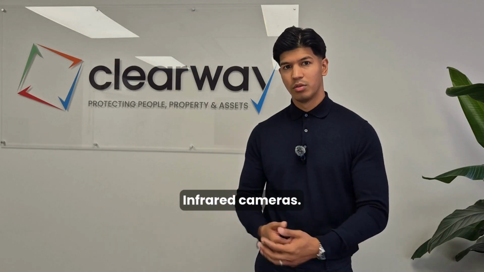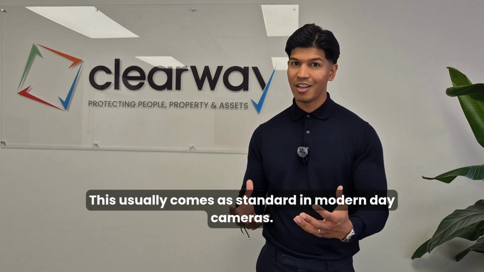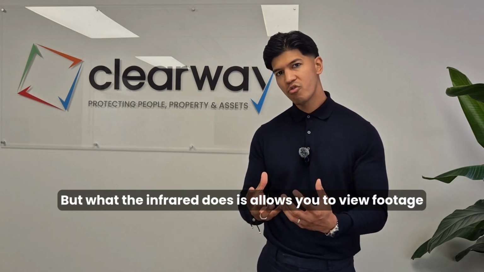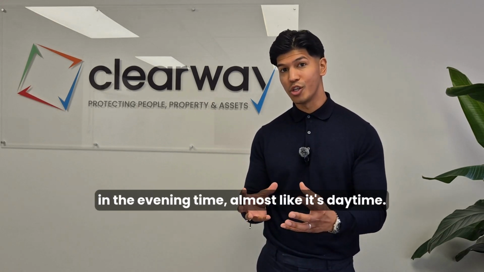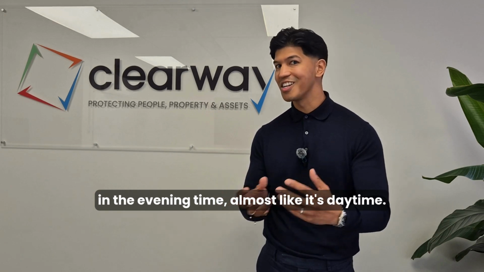Infrared cameras. This usually comes as standard in modern day cameras, but what the infrared does is allows you to view footage in the evening time, almost like it's daytime.